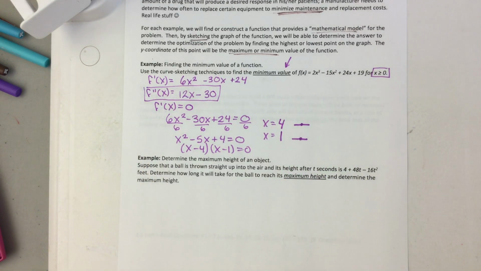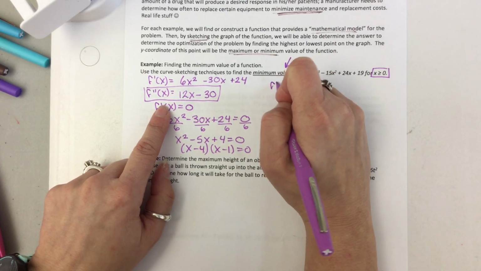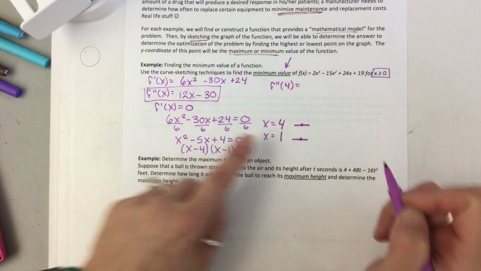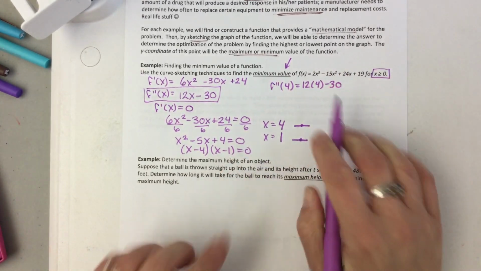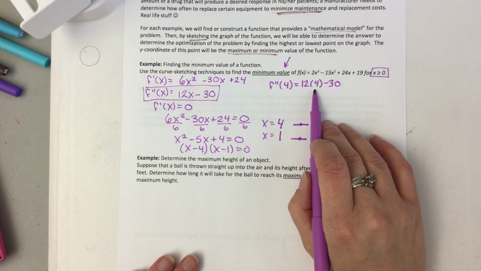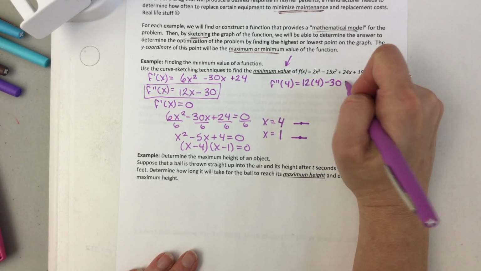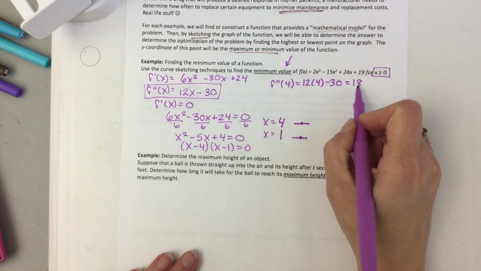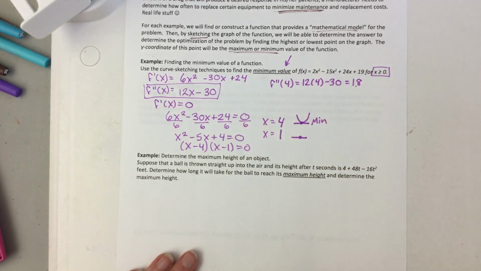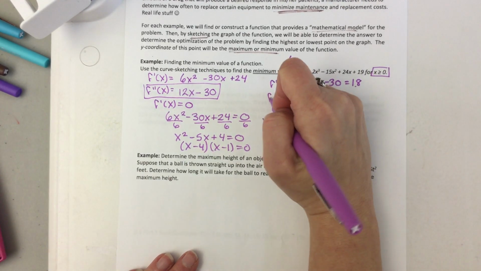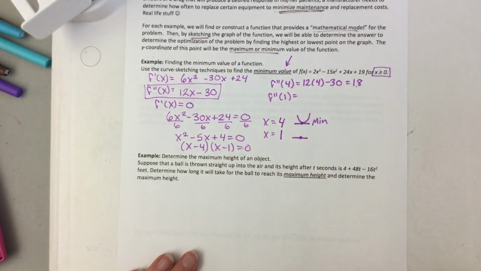It's all tied together. If I take the second derivative and I fill in a 4, 12 times 4 minus 30. Well, 12 times 4 is 48. 48 minus 30 is 18. This is positive, so this is concave up. So that means that we have a minimum value there. Second derivative, if I fill in a 1.